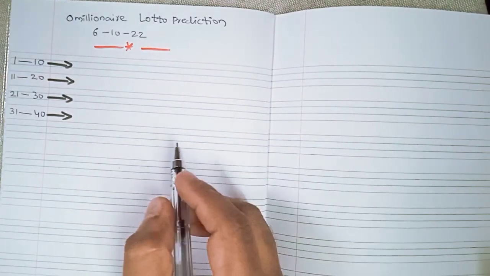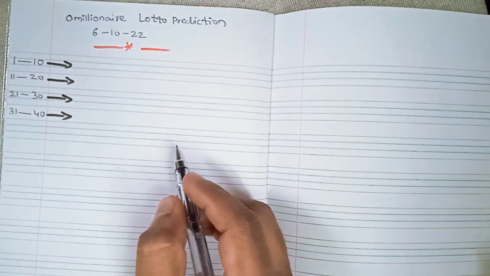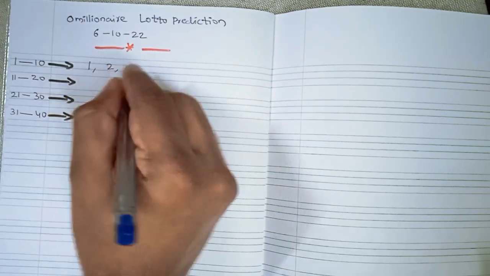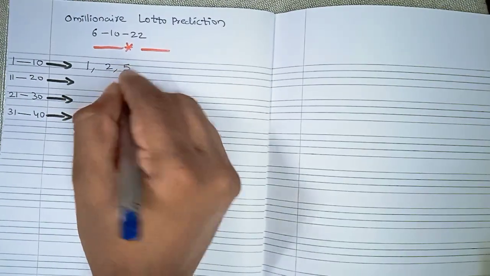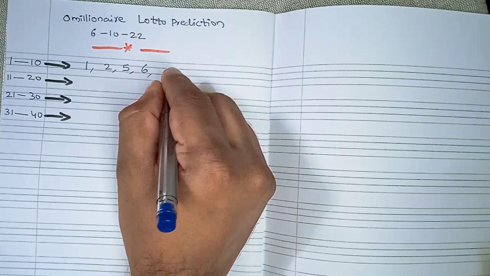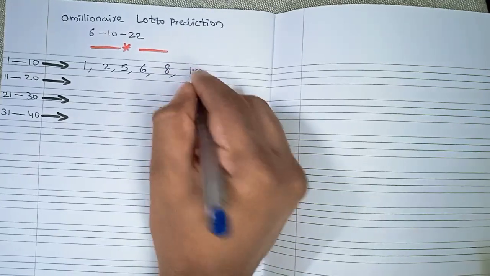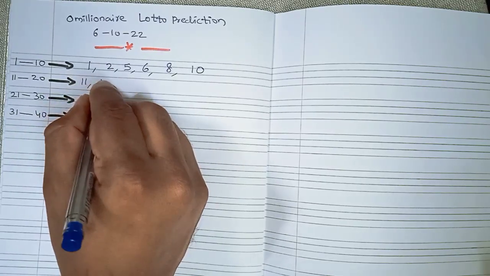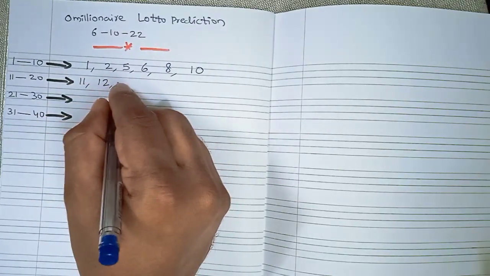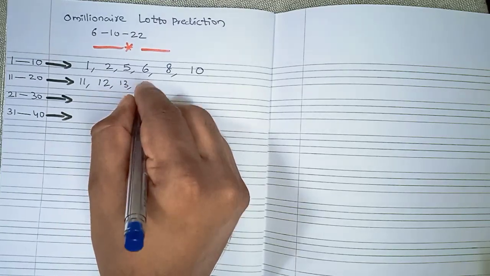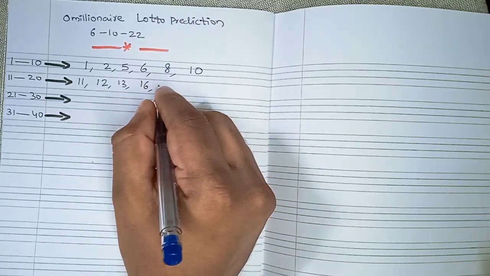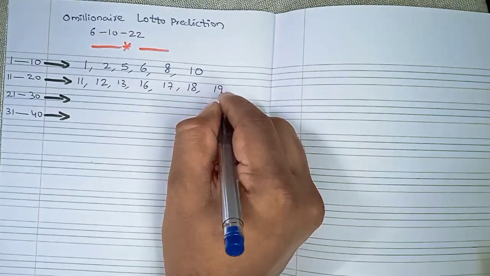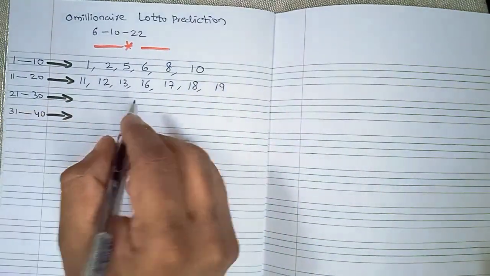Today's prediction, Omillionaire 6, 10, 22. 1 to 10: 1, 2, 5, 6, 8 and 10. 11 to 20: 11, 12, 13, 16, 17, 18 and 19.